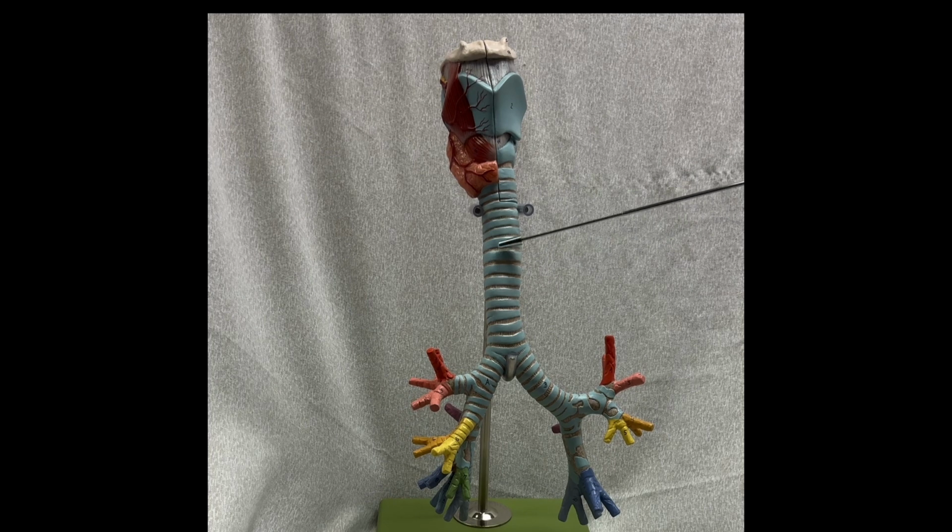And if we move up the trachea and we find this cricoid cartilage here, from this cricoid cartilage up above, these structures are associated with the larynx. So we have the cricoid cartilage, the thyroid cartilage, we have the hyoid bone, and we have the epiglottis.